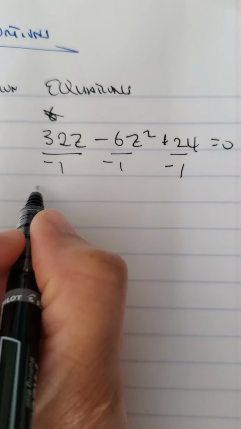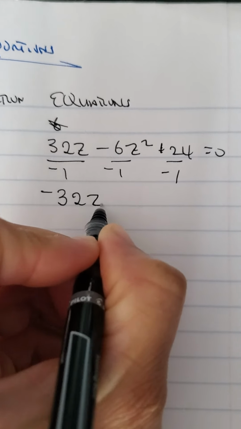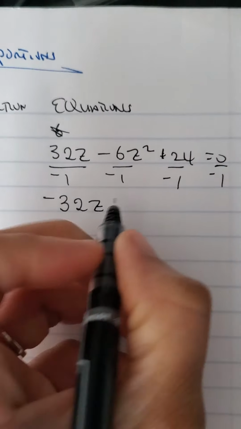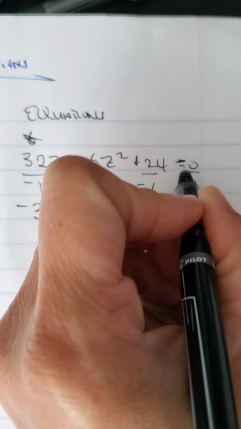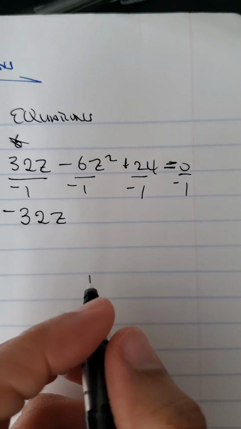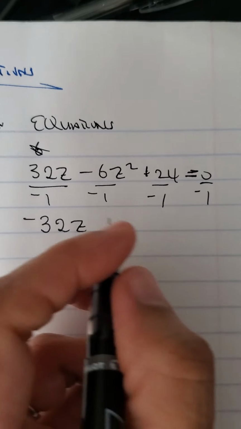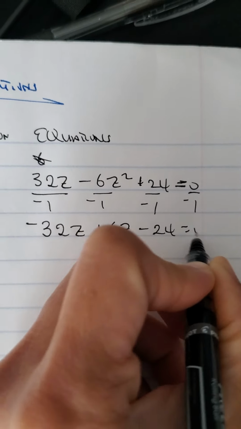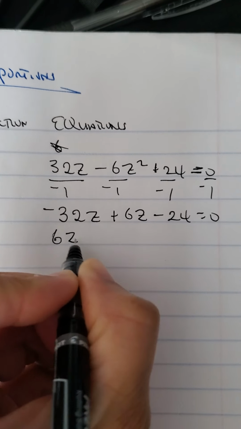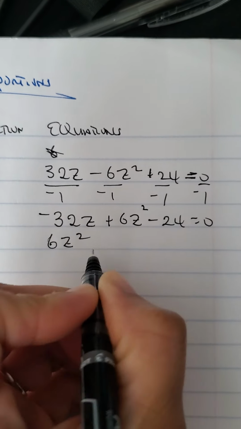So now the signs will change. All right, remember, equations, what you do on one side, you must do on the other side. Even though we know the result will be 0, we're still keeping it in its technical form. Plus 6z minus 24 equals 0. Put it in order of hierarchy.